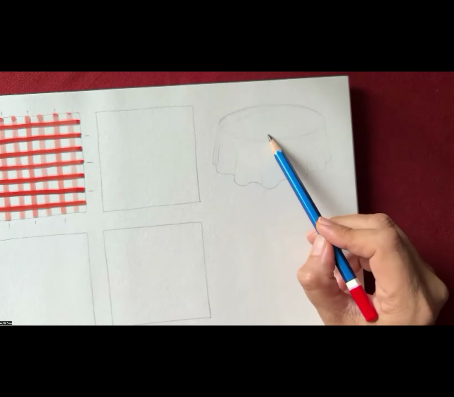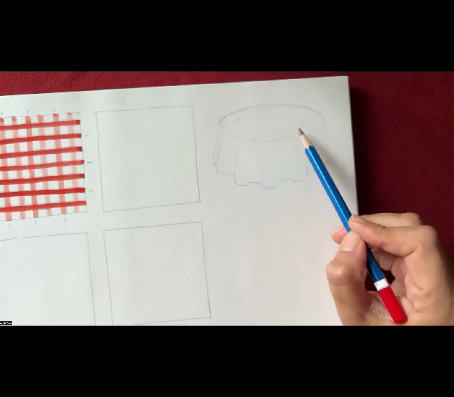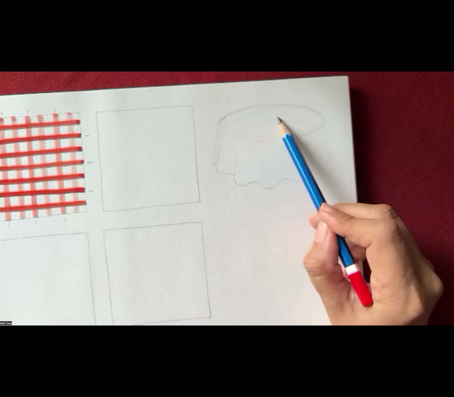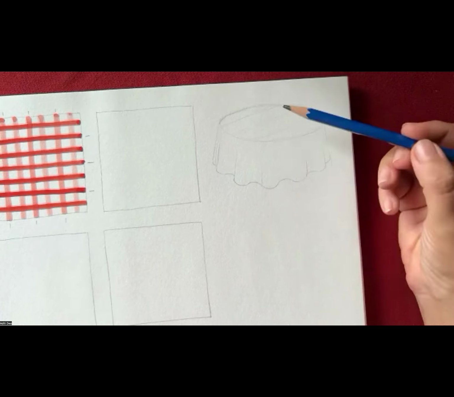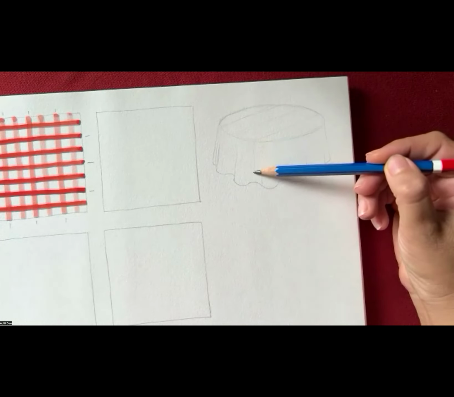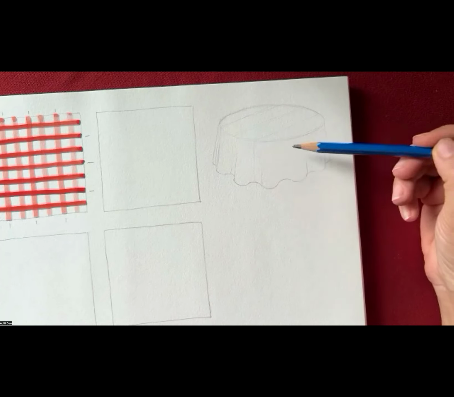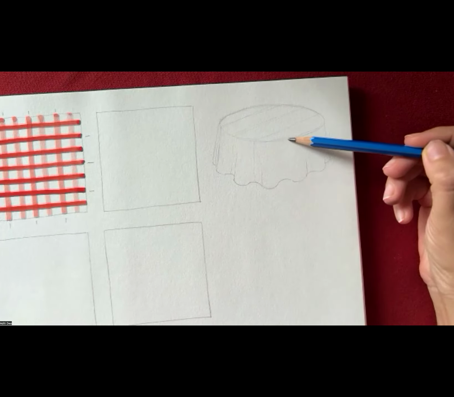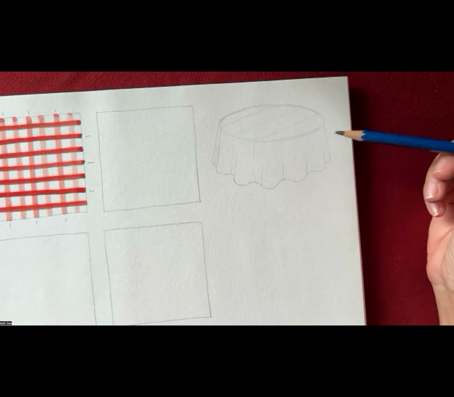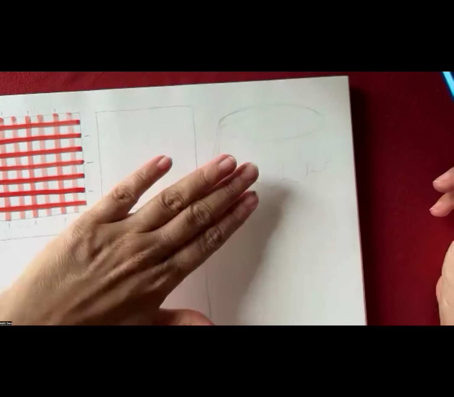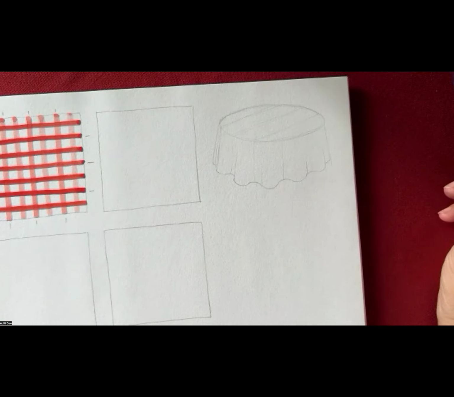We're drawing these parallel lines on the tablecloth. Keep them parallel to each other. And then you just drop them down along the fold. It's not going to look as busy as the tablecloth we are making, simply because I want to keep it a little simplified.